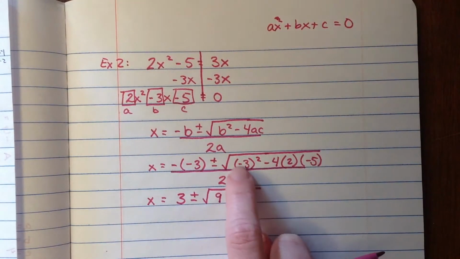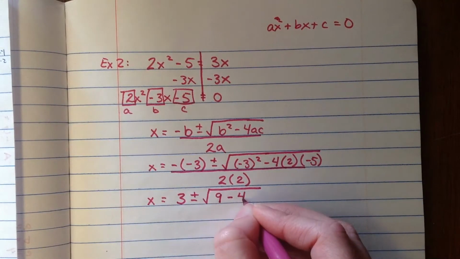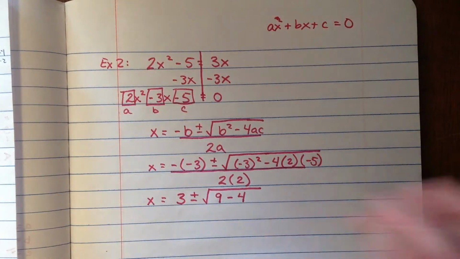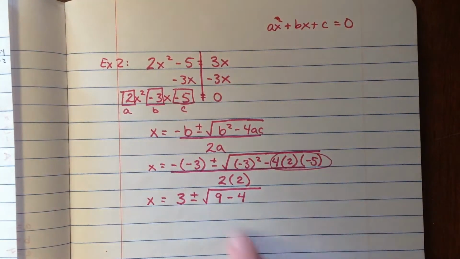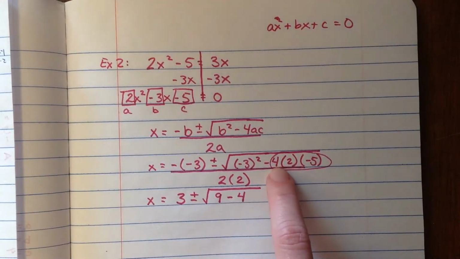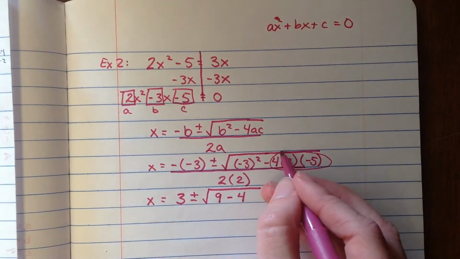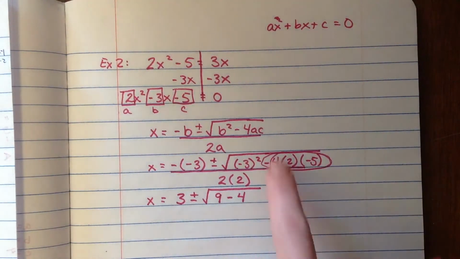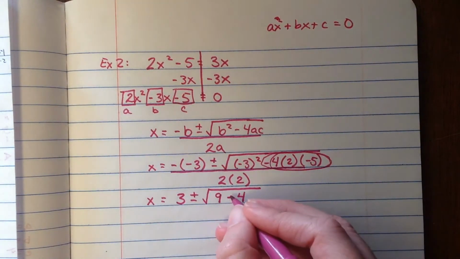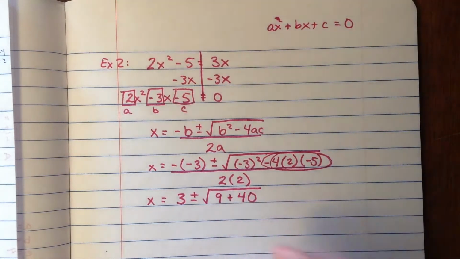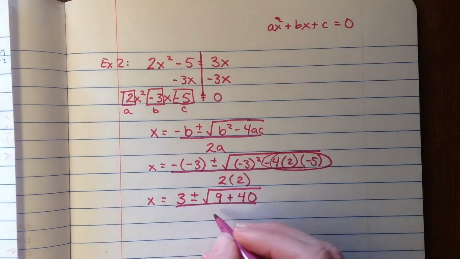You could type that in the calculator. Make sure you put your negative in parentheses if you do. Minus 4. Oh wait, let's not do 4. Let's go ahead and multiply those things together. So 4 times 2 times negative 5. Well, it's minus 4 times 2 is 8. 8 times negative 5 is negative 40. But there's already a negative out here, and so if you even wanted to treat that sort of like a negative 4, 4 times 2 times 5 is going to be 40, and it's a negative and a negative, so that's actually going to be plus 40 coming from that end of the equation. And then it's all over 2 times 2, which is 4.